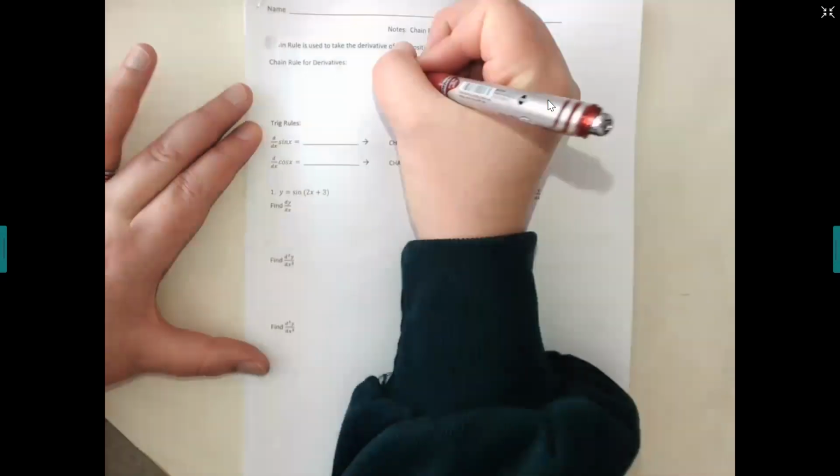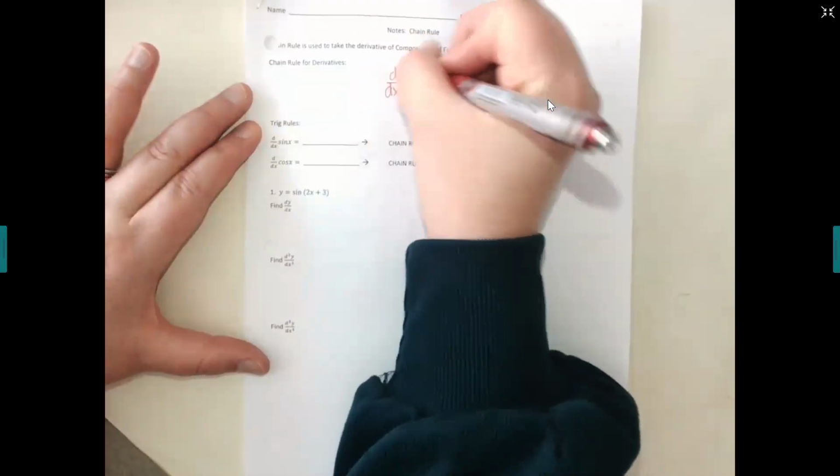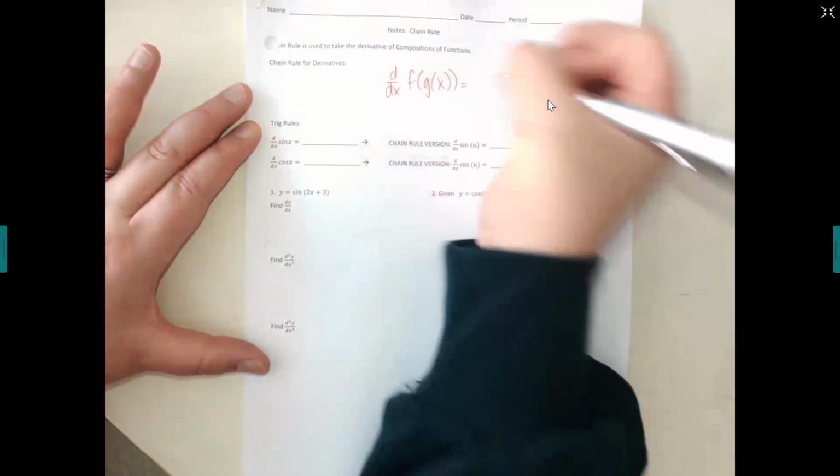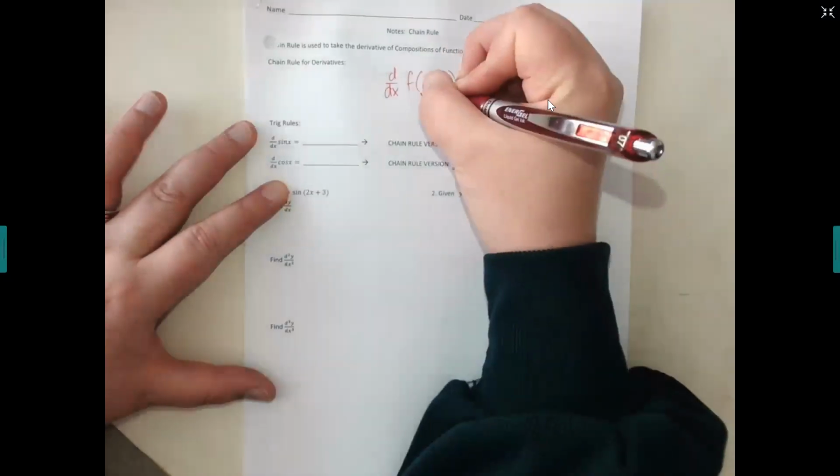So the chain rule is going to be used to take the derivative for compositions of functions. So if you have a function f of g of x, essentially you have g inside f. You would take the derivative of f first. You're going to keep your g of x function exactly the same. But then you're going to multiply by the derivative of g, which would be g prime. So essentially think of it kind of like layers. You take the derivative of f first, it goes to f prime. Then you take the derivative of g second.